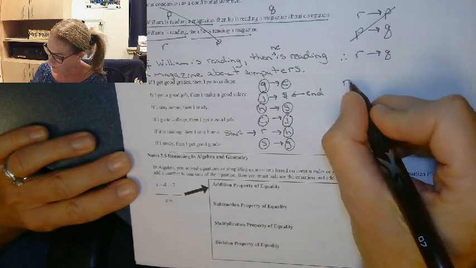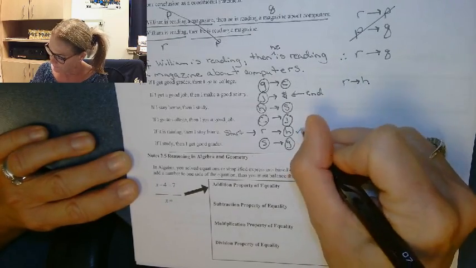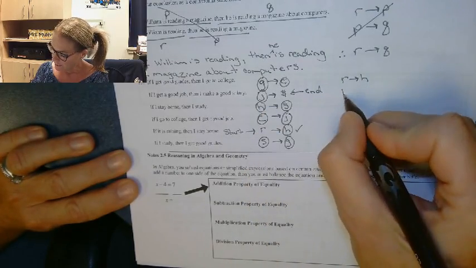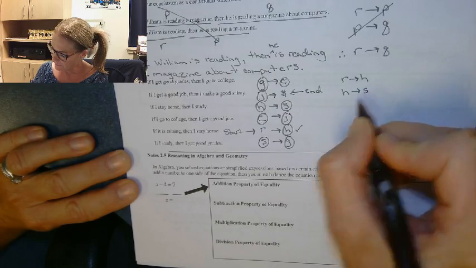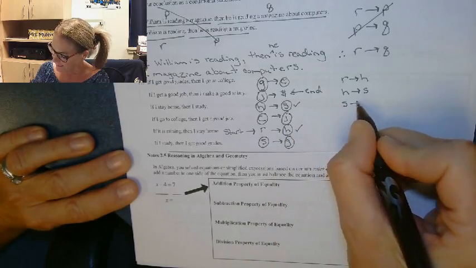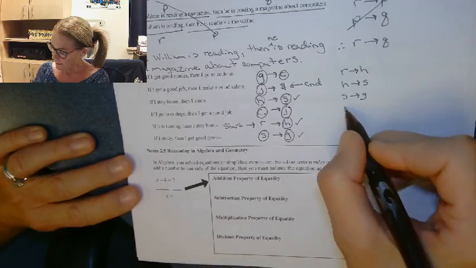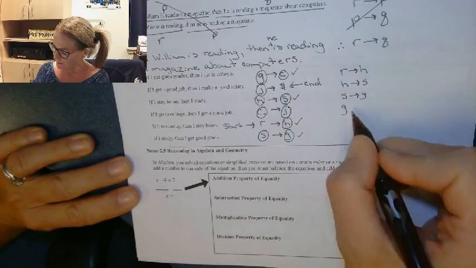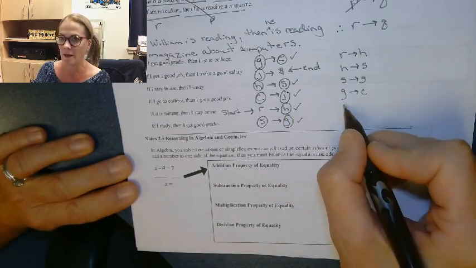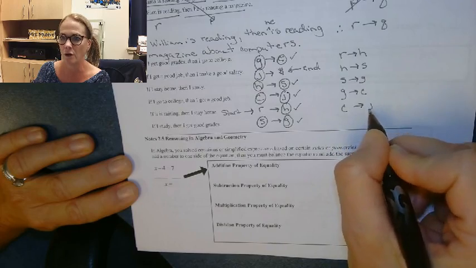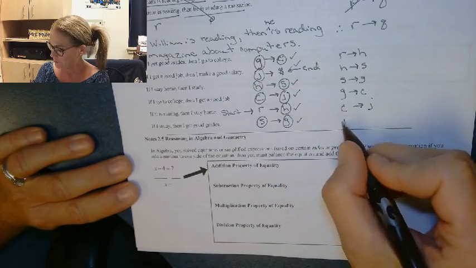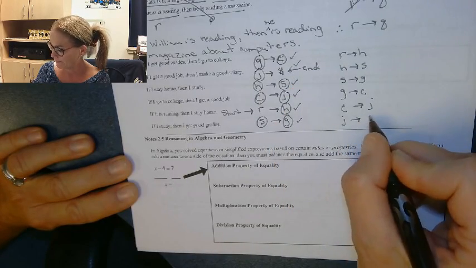So you would start with R to H. So we got that one. If it's raining, then I stay home. Then you would jump to the one that starts with H. If I stay home, then I study. So we just use that one. And then we'll jump to the one that starts with study. If I study, I get good grades. Use that one. Then we'll go to our G one up here. If I get good grades, I go to college. And then we'll go to the one that starts with college. If I go to college, then I get a good job. And then the last one starts with job. If I get a good job, then I make a good salary.